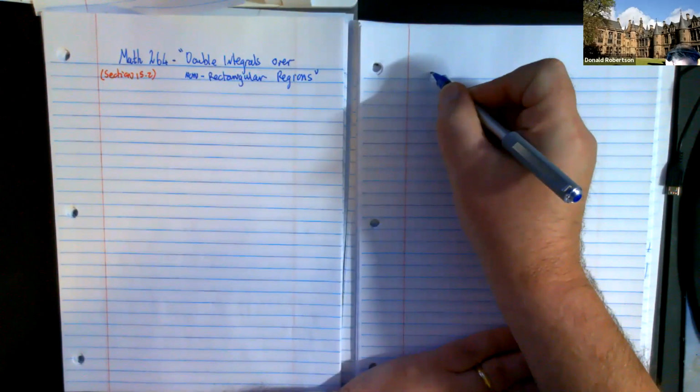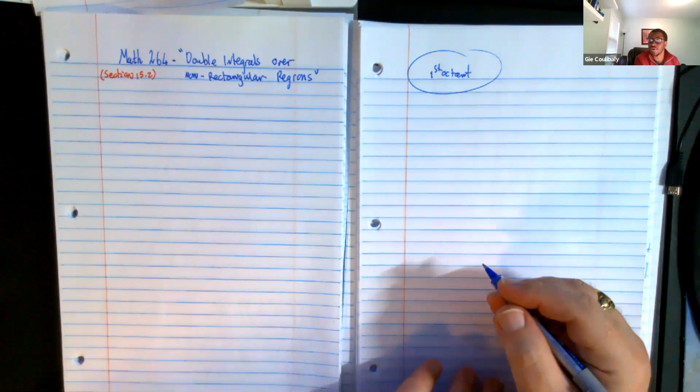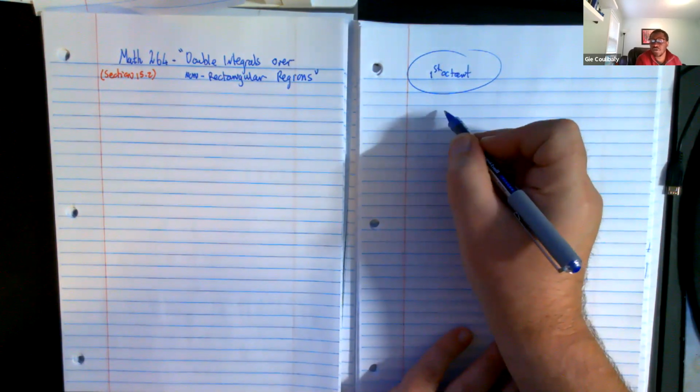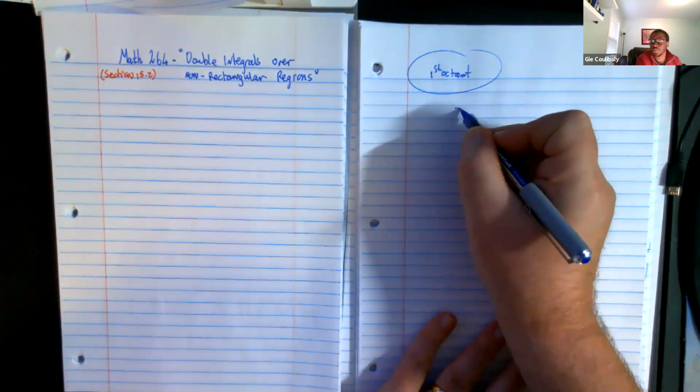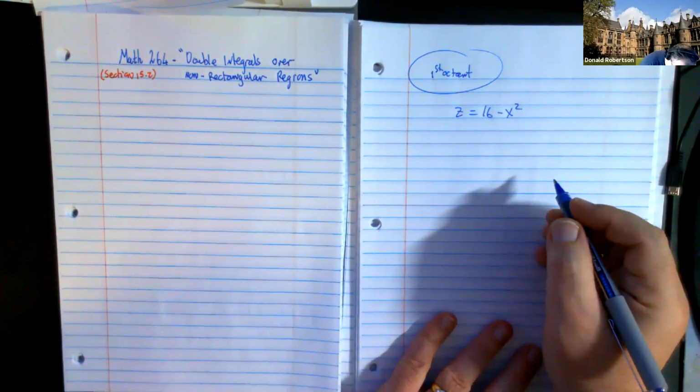So the question is find the volume of a solid in the first octant. The first octant is important. I can tell you that right now. What messed me up a little bit there. So in the first octant, bounded by the parabolic cylinder z is equal to 16 minus x squared, and the plane x is equal to 2.